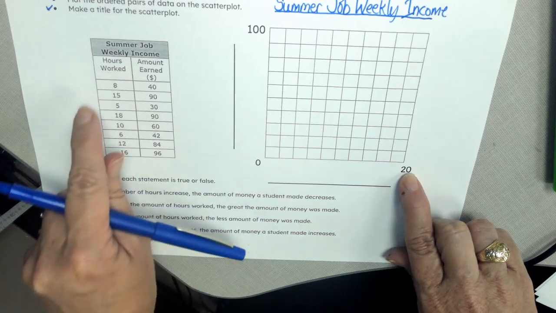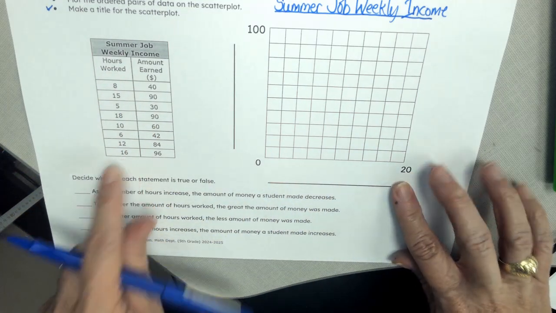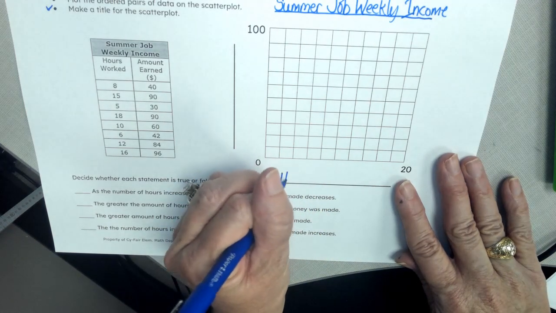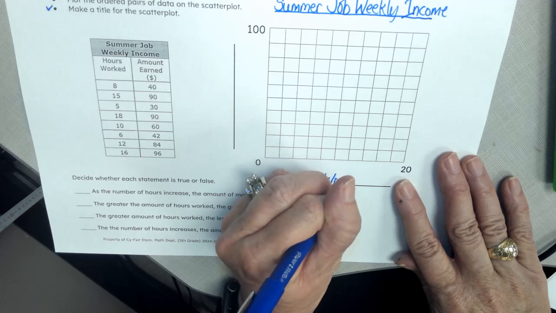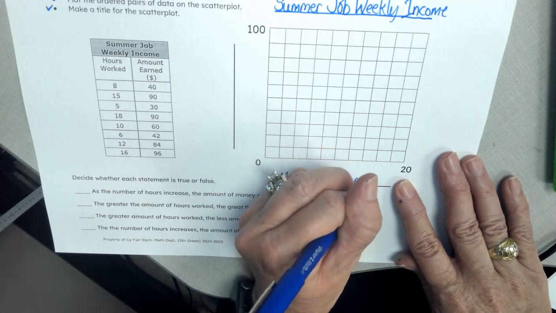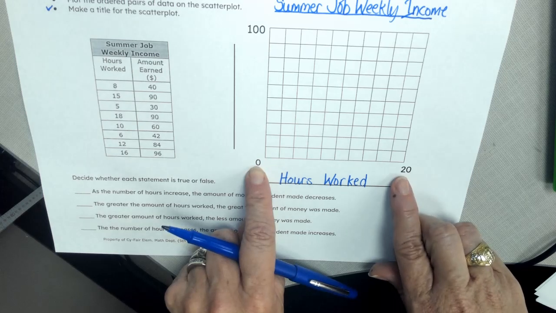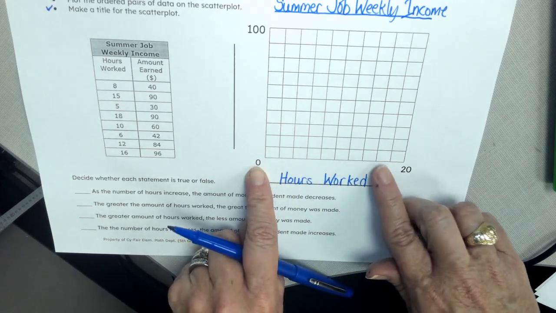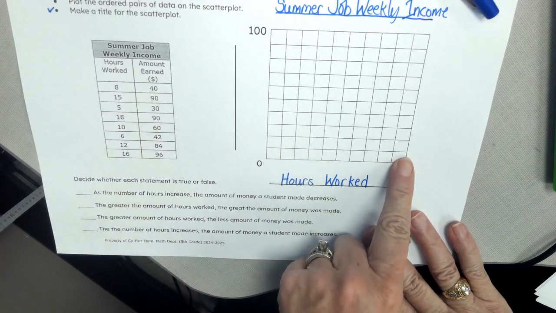Maybe hours worked. Is that going to fit nicely in this information? Yes. Okay, so let's title that hours worked. And because it's starting at 0 and it's going to 20, I don't feel like I see 20 lines there. So this is where I wouldn't mark anything, but I'm thinking to myself, probably not counting by 1, because I don't see 20 lines here.